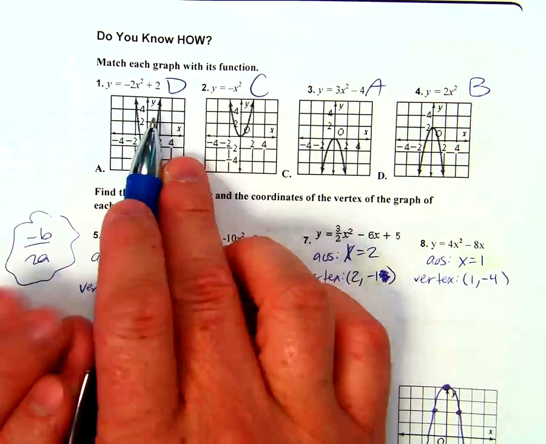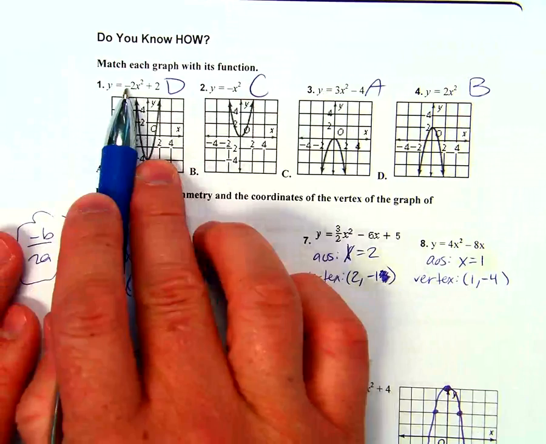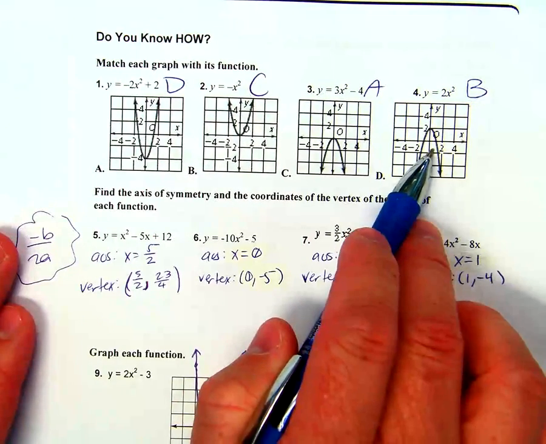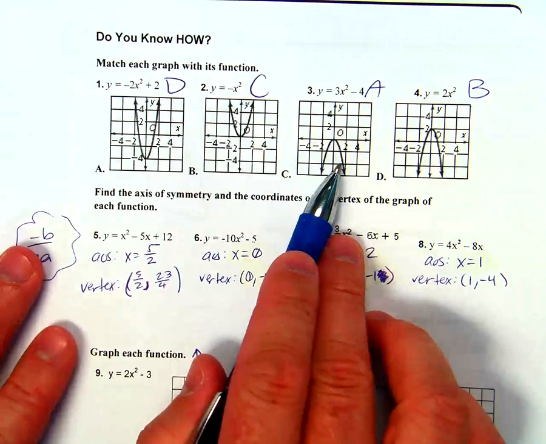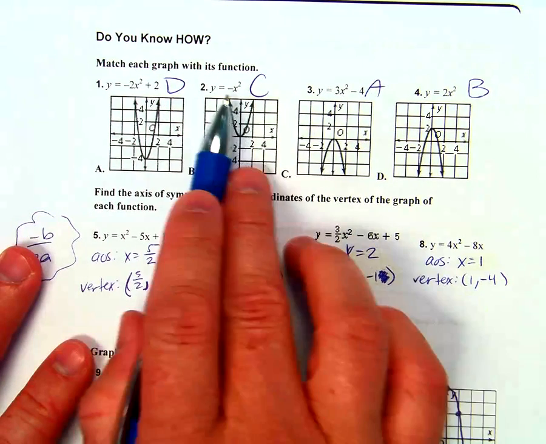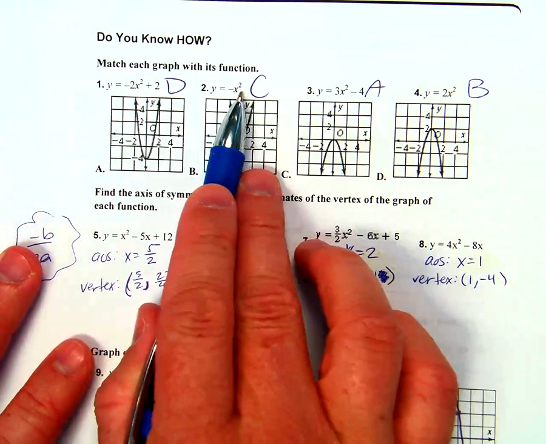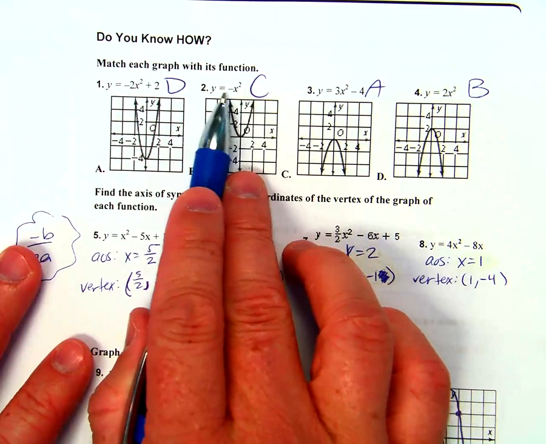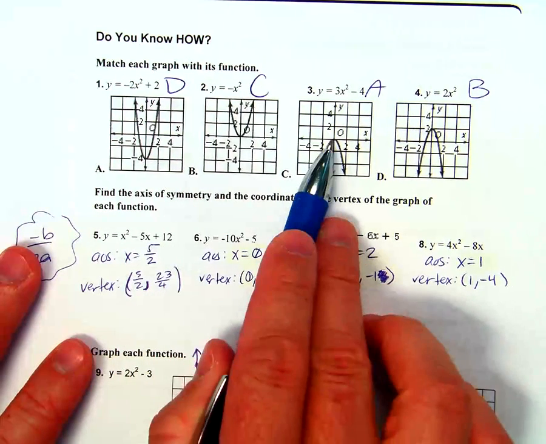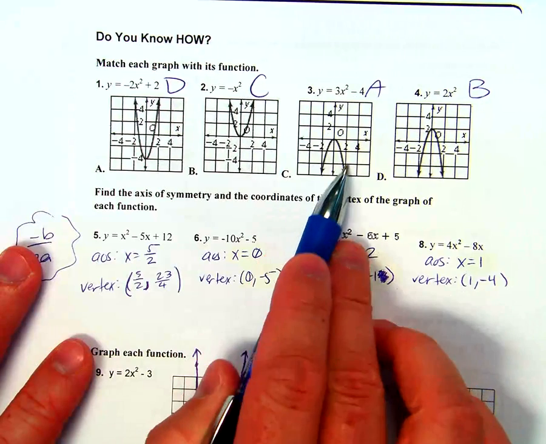Now, process of elimination: if this was negative and I said it was D already, when this is negative, there's only one left to choose from. But you could also say, well, there's nothing at the end, so I shouldn't move it up or down. I shouldn't move it left or right. It should be right in the middle, but pointing down. Well, that's what this does. There's the origin right there, right in the middle, and it points down.